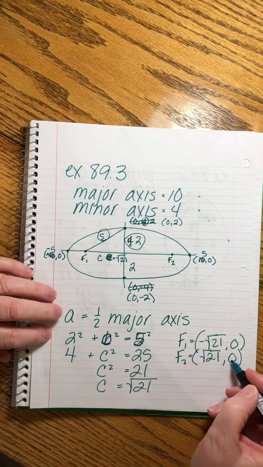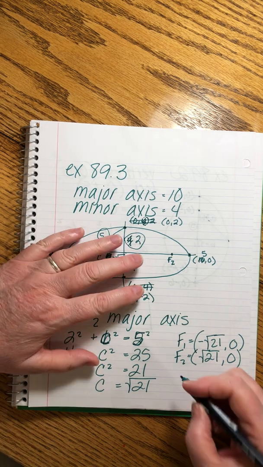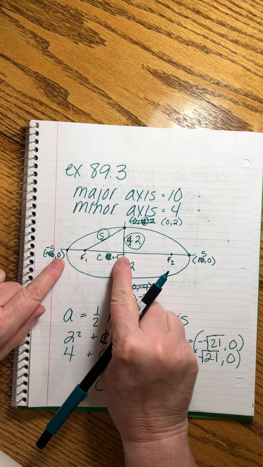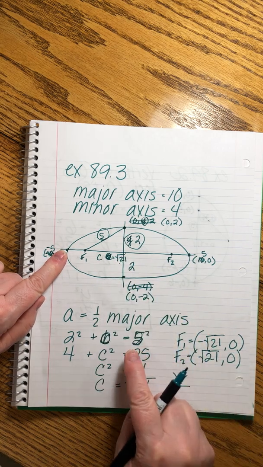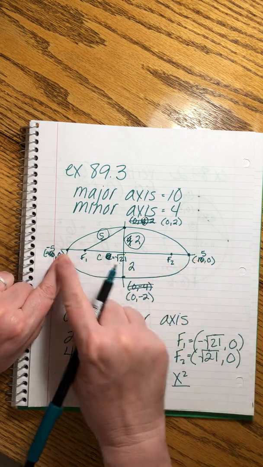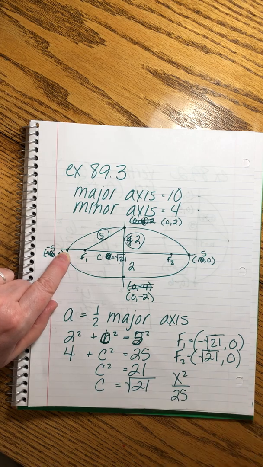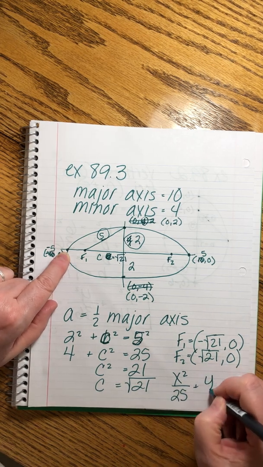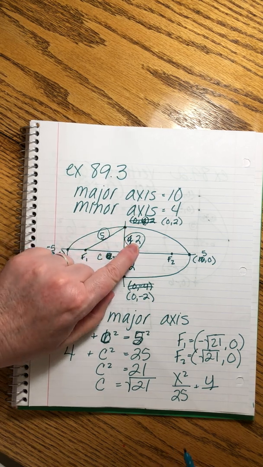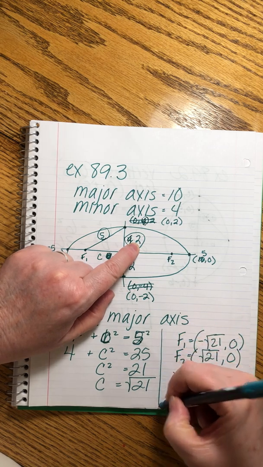There are the points of our two foci, and then our equation will be x squared over 5 squared, right? Because this distance is 5 and minus 5. So this whole distance is 5. So I'm going to write 25 because it's squared. Plus y over this distance squared, 4, equals 1. So here is our answer box.